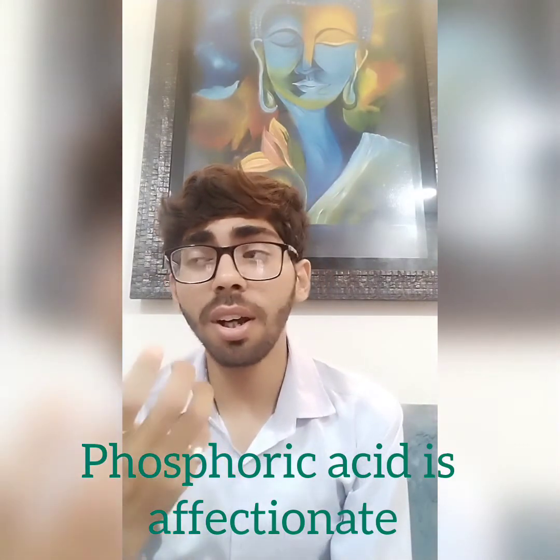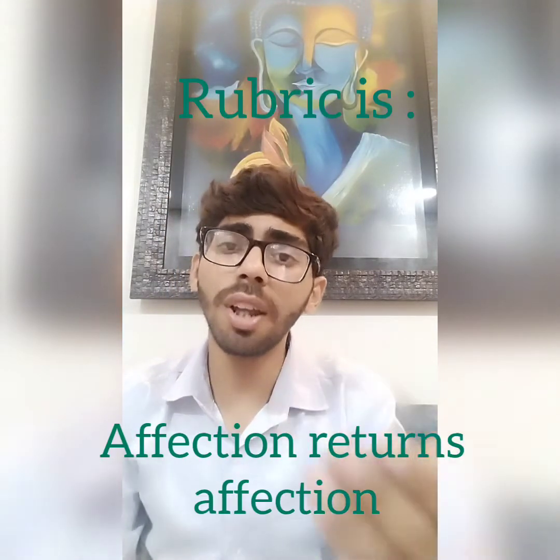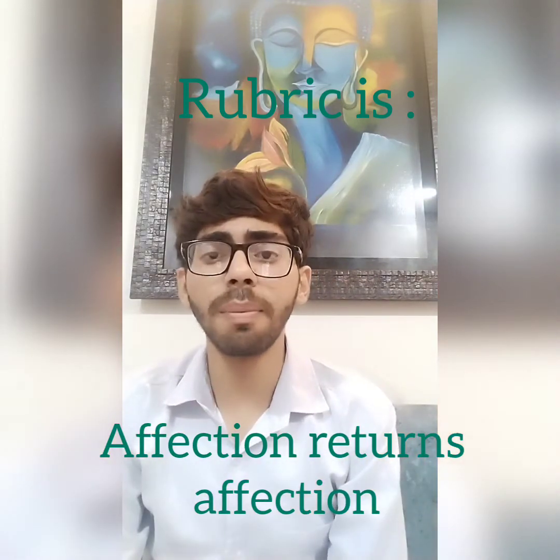It is also seen in phosphoric acid, right? But phosphoric acid is generally doing it as it has the phosphorus element. So affection is more important in phosphoric acid, and also in phosphorus. They are trying to give that love and care in order to get the same thing back in return. But it is not completely the same in muriatic acid. It is much deeper than phosphoric acid. The level of relation is deeper in muriatic acid rather than phosphoric acid.